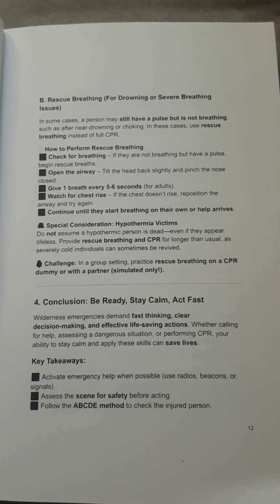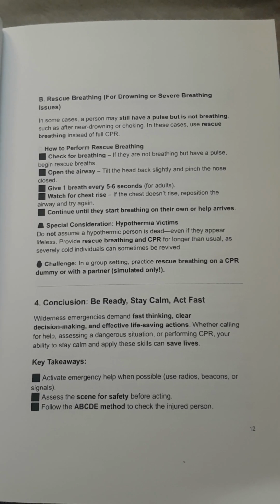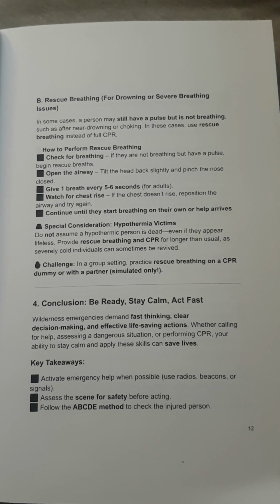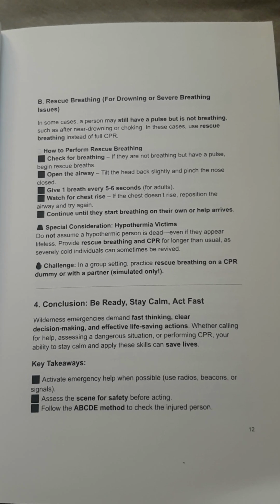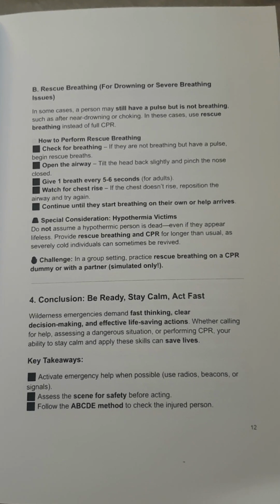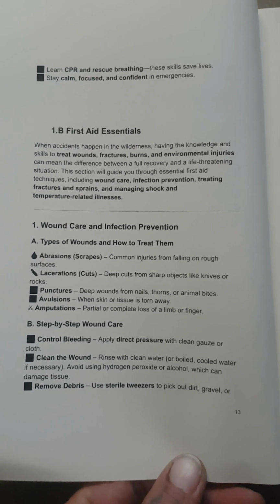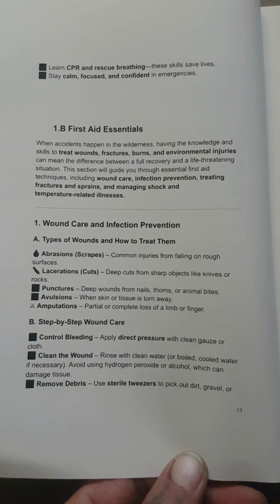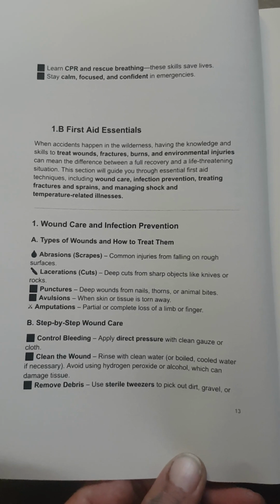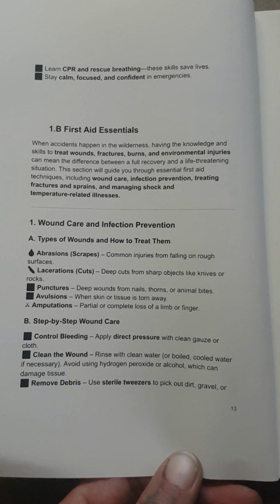Use radios, beacons, or signals. Assess the scene for safety before acting. Follow the ABCDE method to check the injured person. Learn CPR and rescue breathing. These skills save lives. Stay calm, focused, and confident in emergencies.